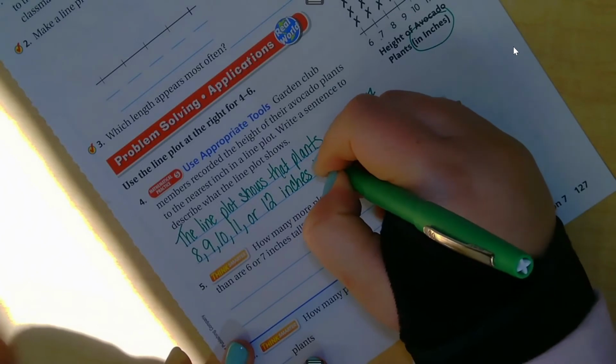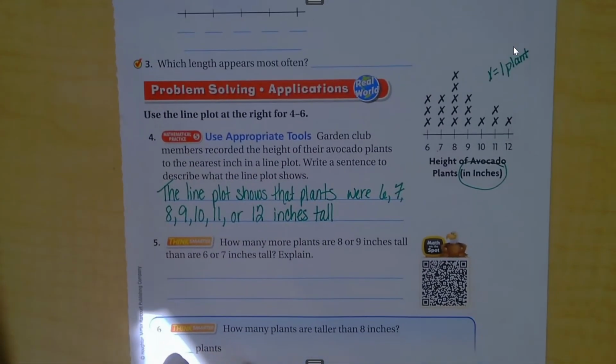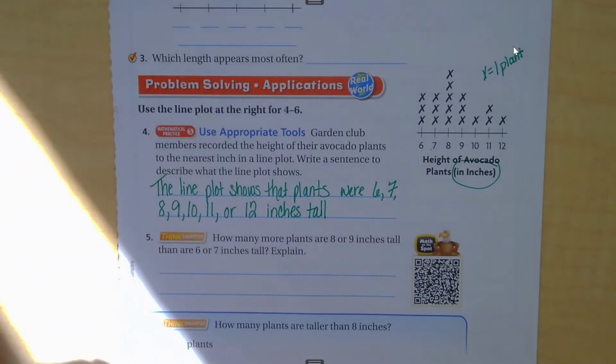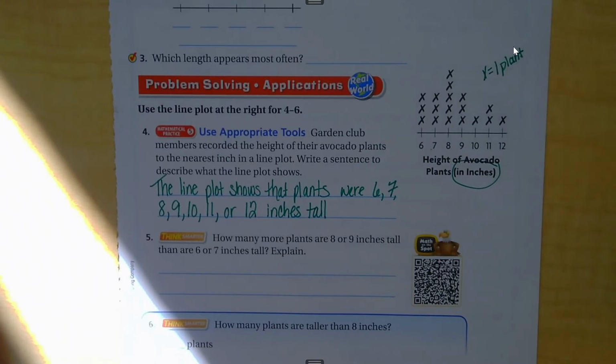According to this line plot, ask yourself, were there any plants that were less than 6 inches tall? No. Our data starts at 6 inches. Were there any plants that were more than 12 inches tall? Also no, because there's nothing beyond there.